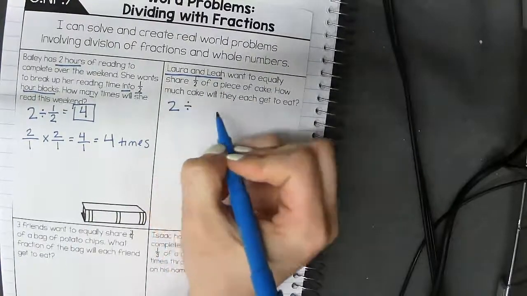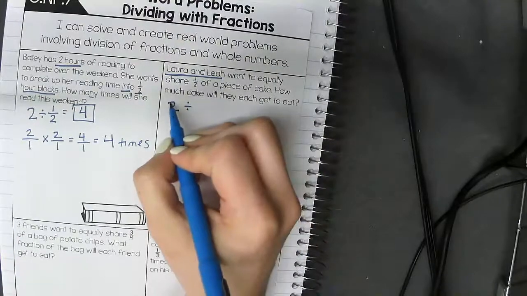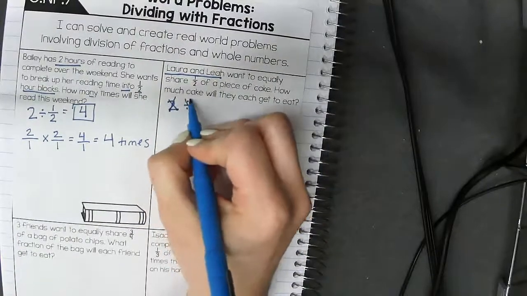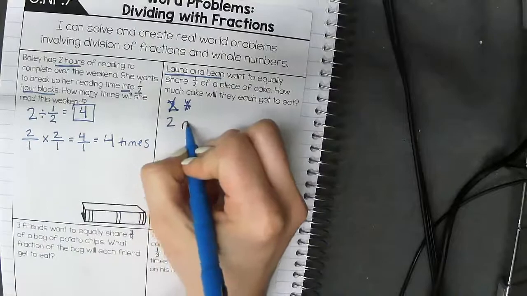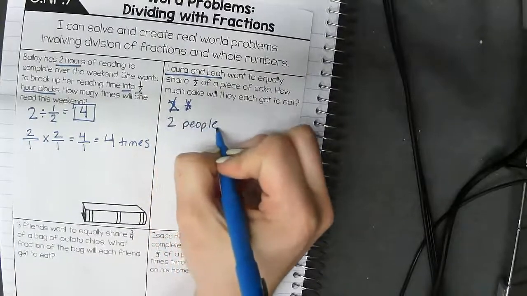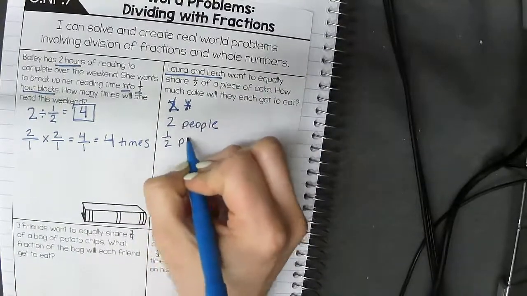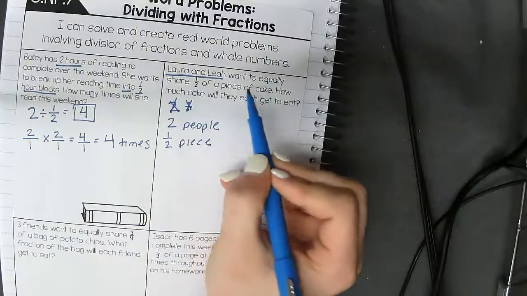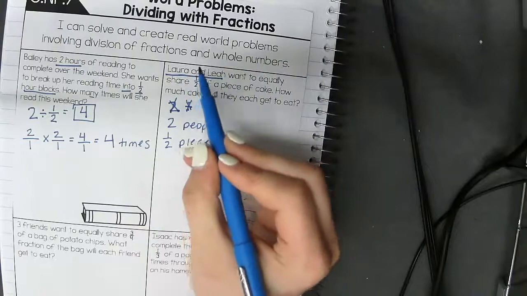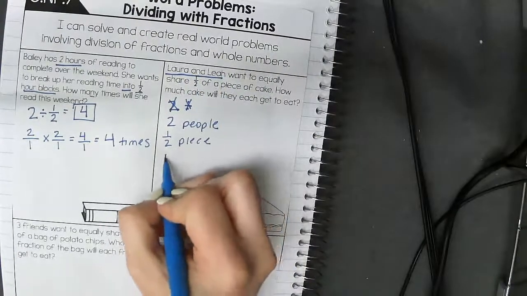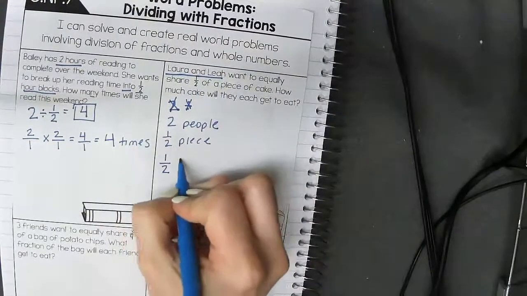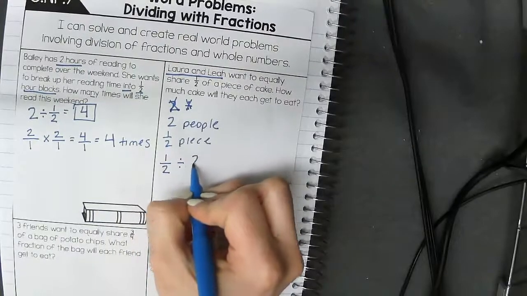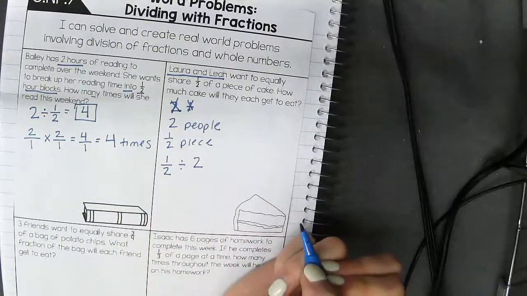Let me write this a little backwards. So we have our 2 people, and we have half a piece of cake. We want to split our half piece of cake into 2 equal parts. So we will take 1/2 divided by our 2 friends.